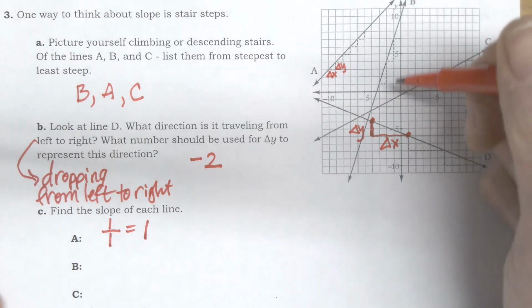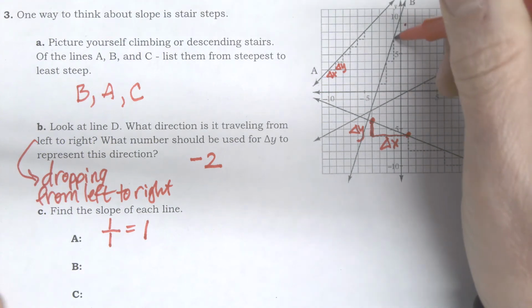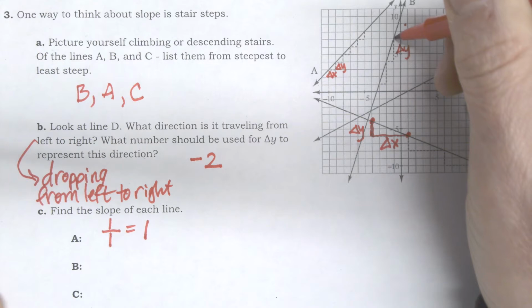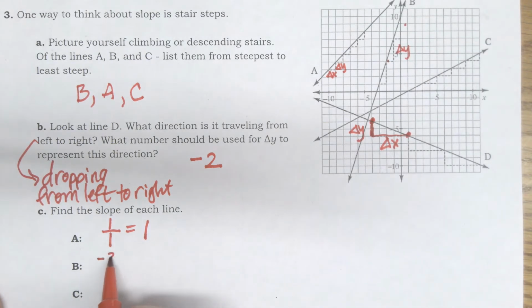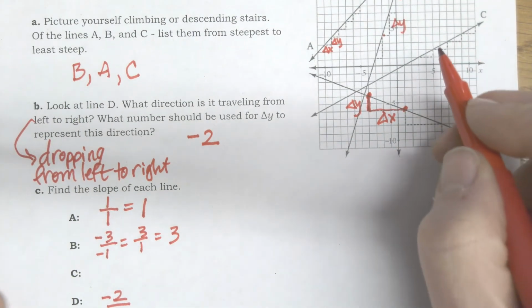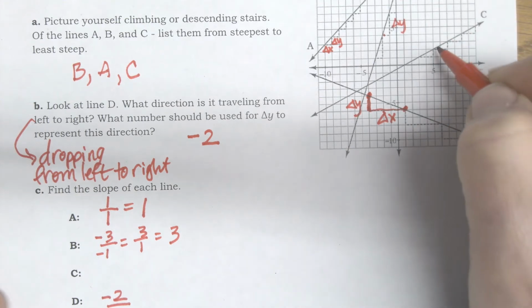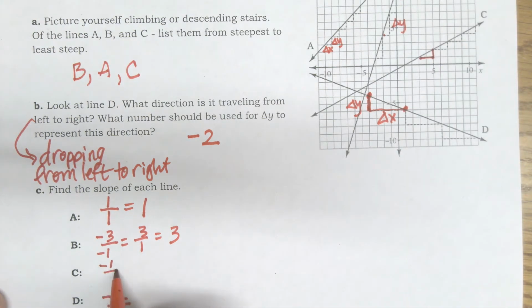Let's kind of go through that same concept for B. Remember, it's the rise first, so I'll count that. Here's my, I'll use one that's dotted off. This is delta y. I could go down 1, 2, 3, left 1. That would be down 3, left 1, or I would call that a slope of 3 over 1, or I could even call it a whole number slope of 3. Let's do the same thing on this one. From move to move, I go down 1, left 2, down 1, left 2, or I call that positive 1/2.